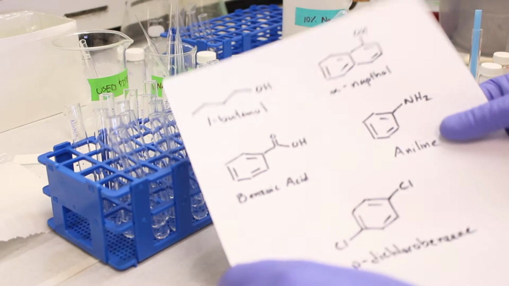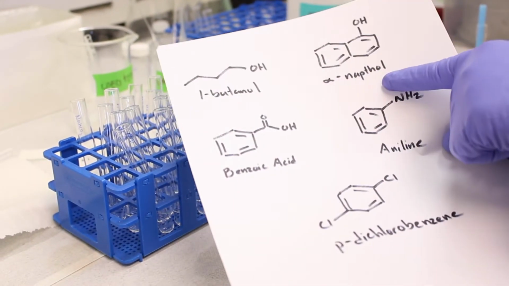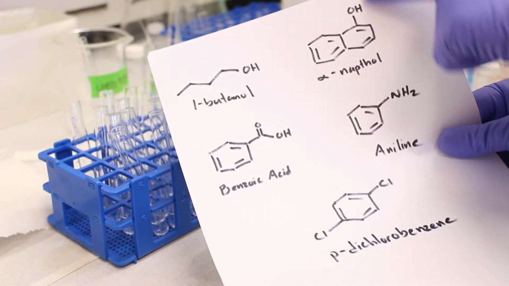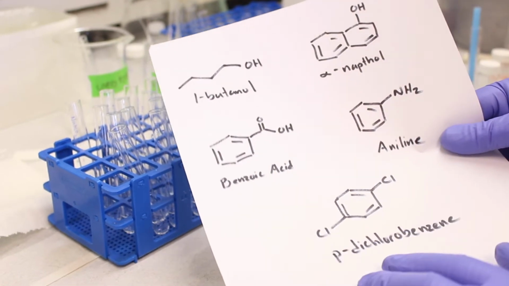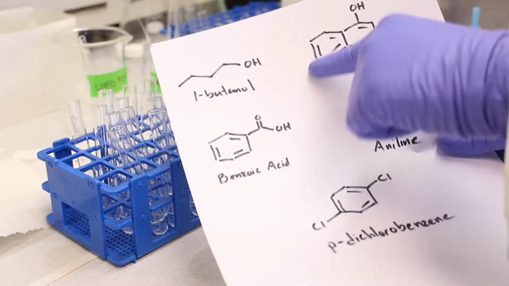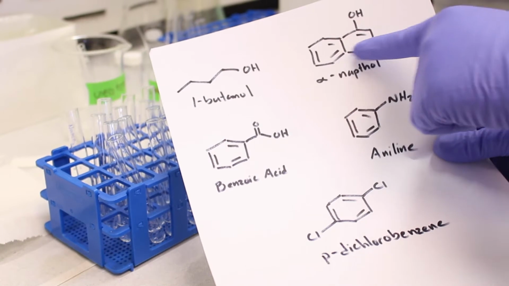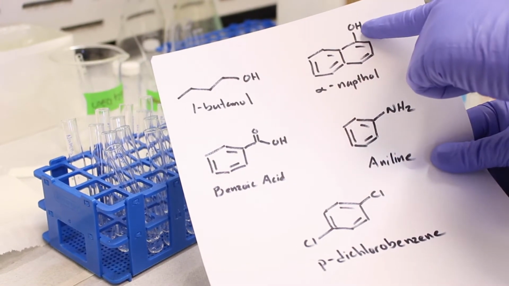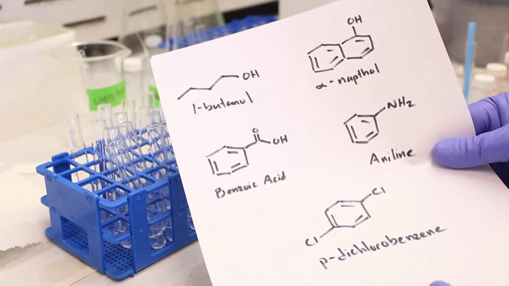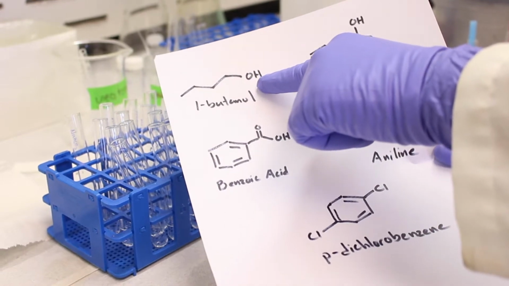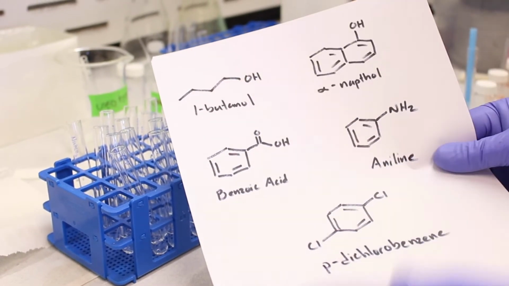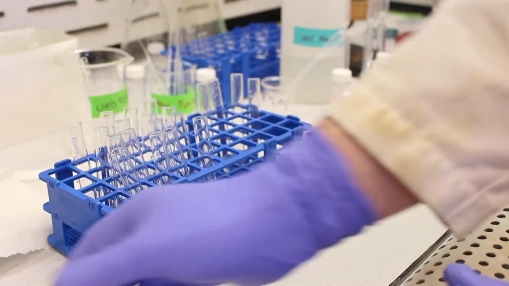All right, so the next compound we're going to test is alpha naphthol. This functional group is actually an alcohol, but it's a special kind of alcohol in that it's connected to an aromatic ring. Because it's connected to the aromatic ring, this OH group is actually a little more soluble than a regular OH group that's connected to an alkane. So we'll see the difference in its solubility in our tests.